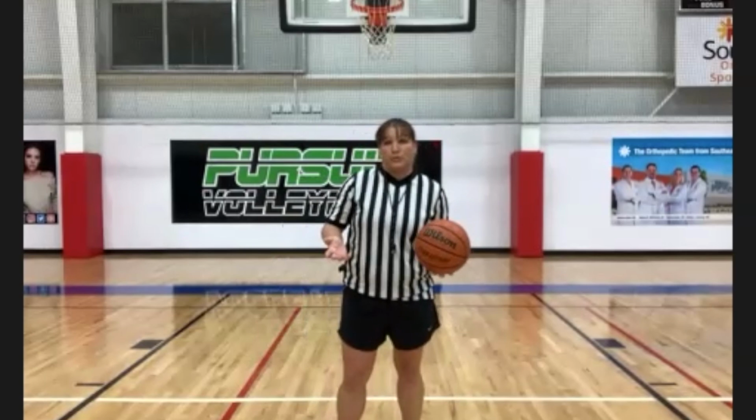Probably the more common double dribble is actually picking the ball up and dribbling again. So if you dribble it and you pick it up, at that time you're going to have to pass or shoot the ball. If you put it back on the floor again, that would be called a double dribble. So it's important that before you pick the ball up, you know what you're going to do with it. Do not pick the ball up until you're ready to pass to a teammate or put up a shot.